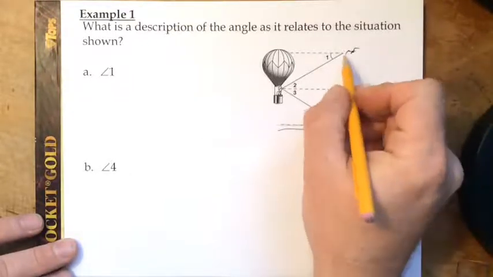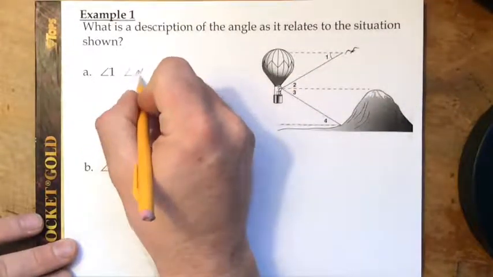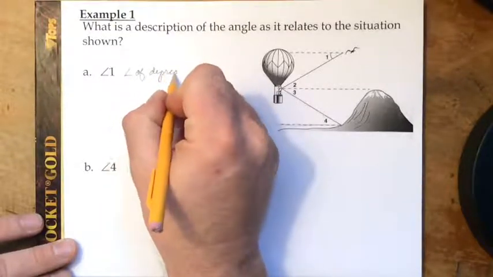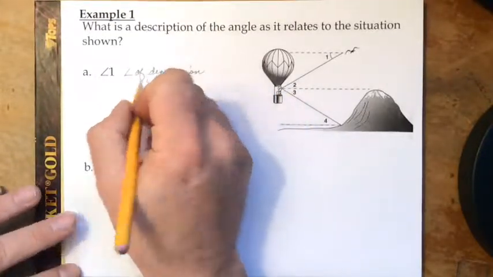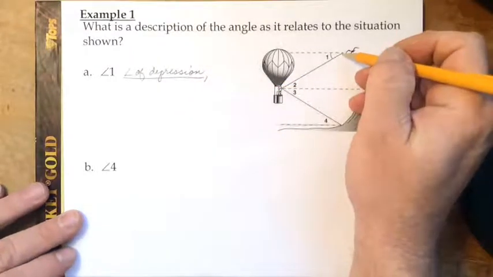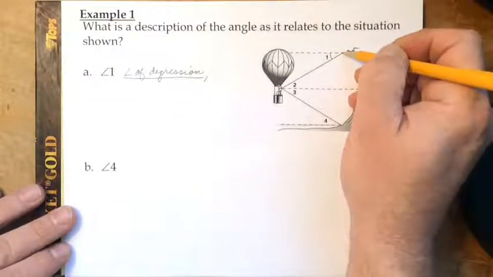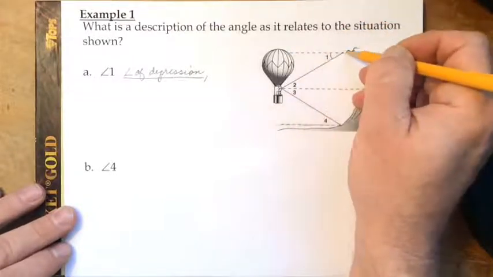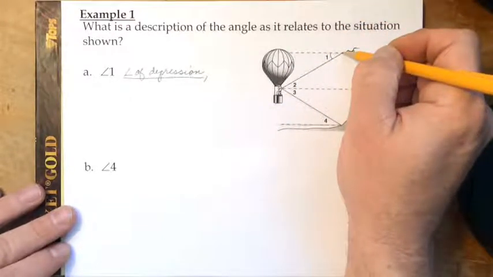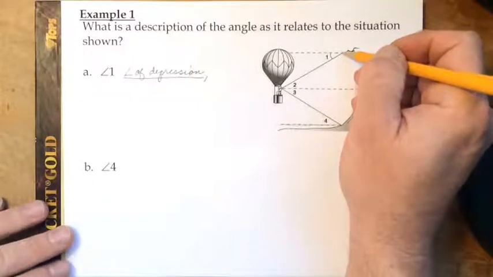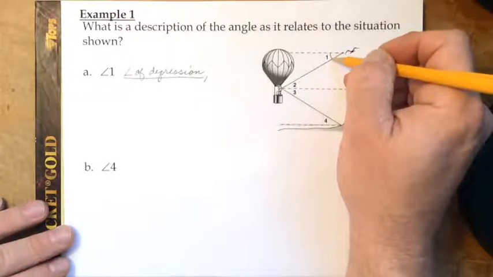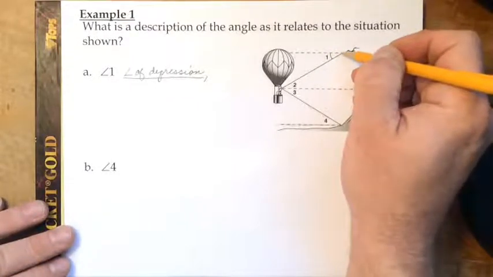This is an angle of depression, and we know that because starting at the vertex of the angle, there is a horizontal line that is one of its sides of the angle, and then the other side is below that horizontal line.